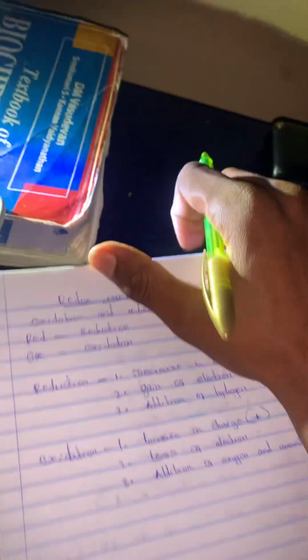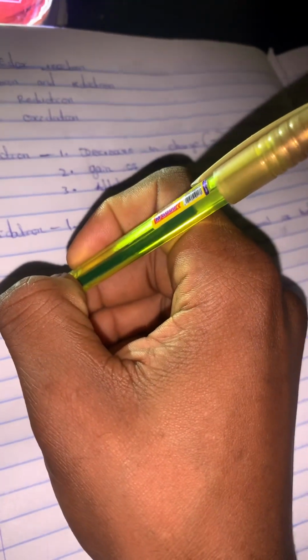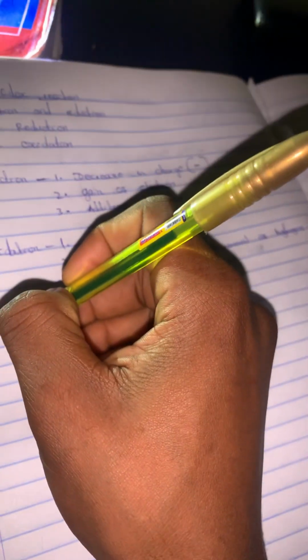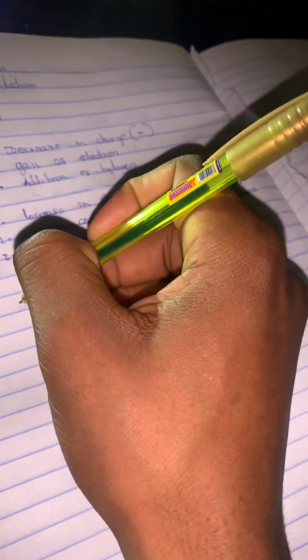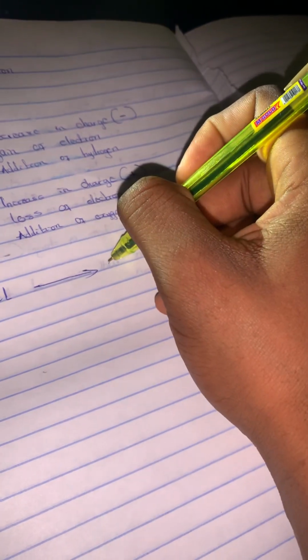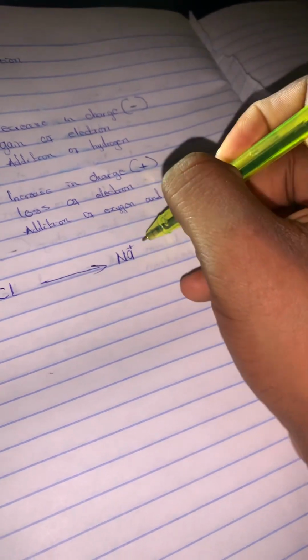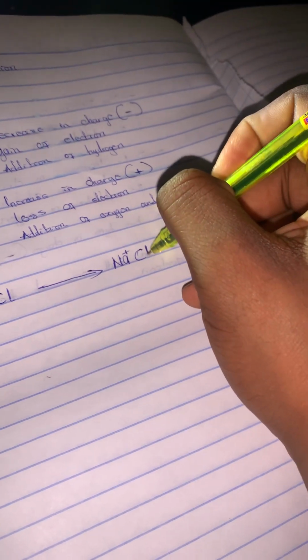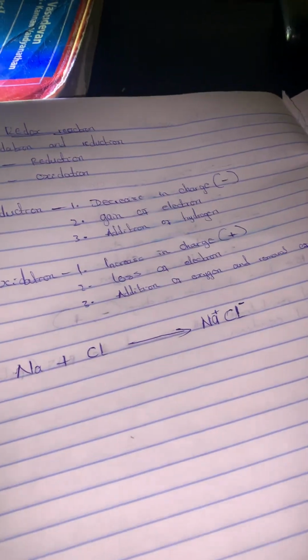Now, if we come to a chemical equation, let's say that we have a chemical equation of sodium reacting with chlorine, and they form what we call sodium chloride. This is a chemical reaction.